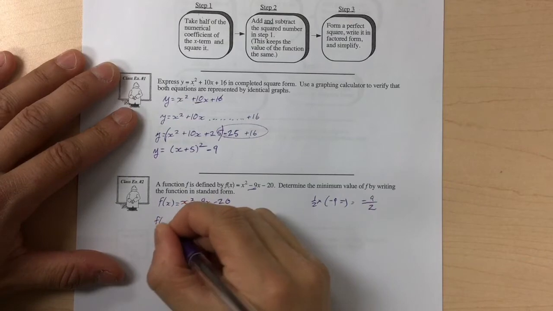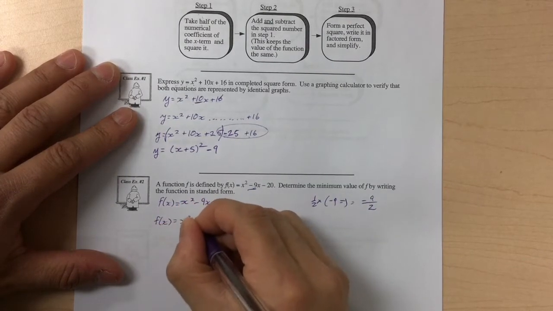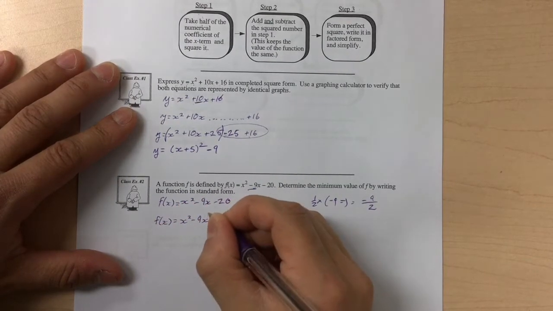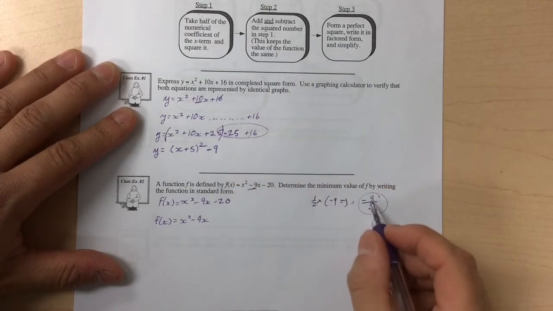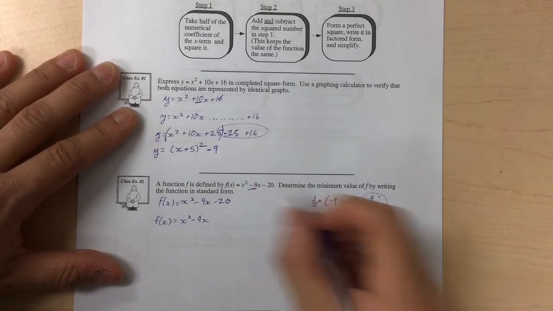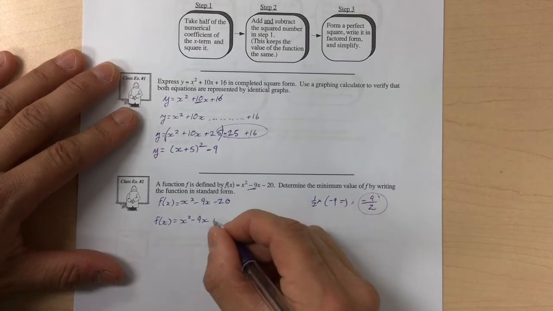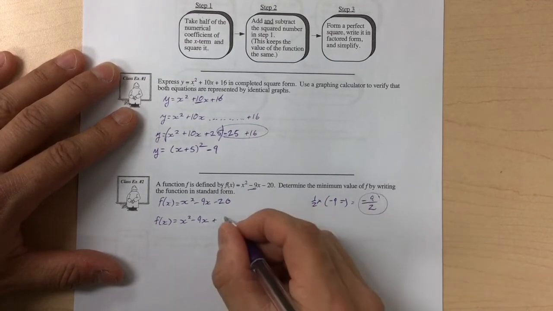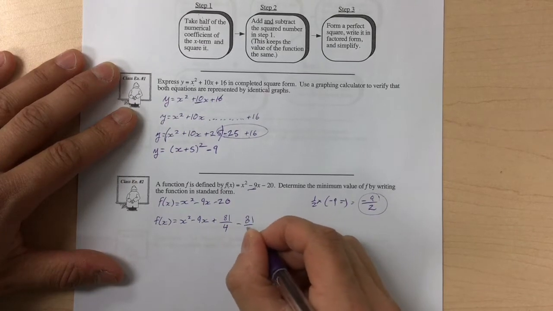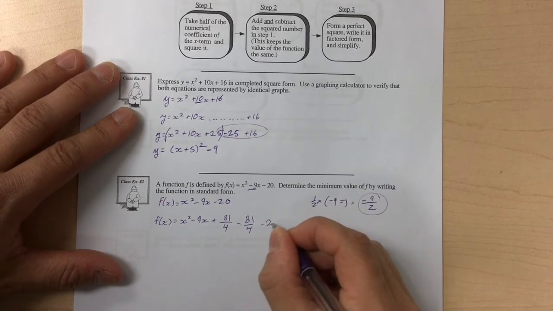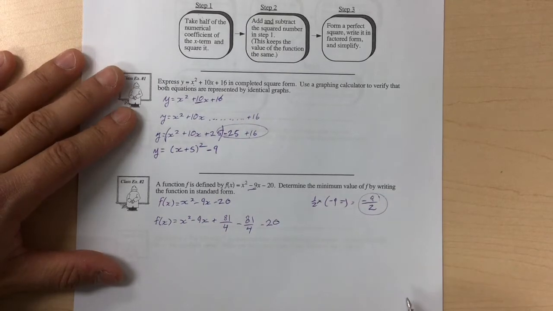So my next step here, f of x is equal to x squared minus 9x. But when I place it in step 2, remember I need to square the number. So if I square negative 9/2, this is going to be adding 81 over 4, which I also subtract at the same time. And that's what I'll be left with.